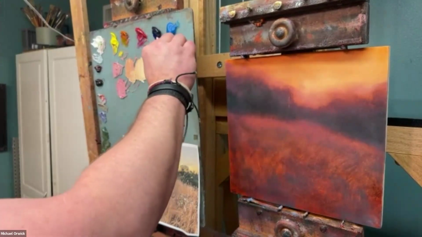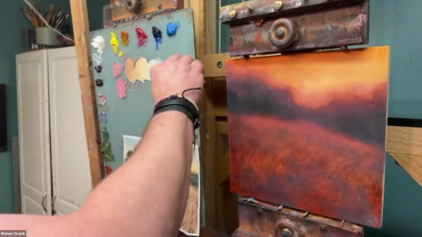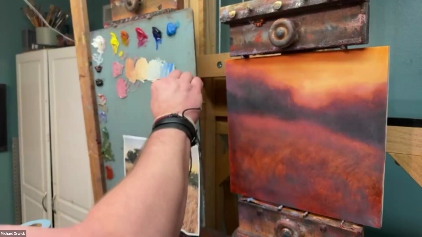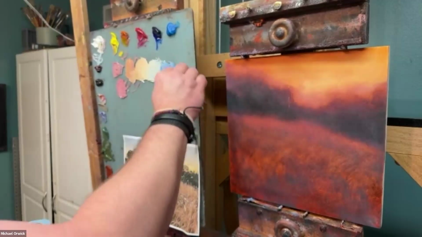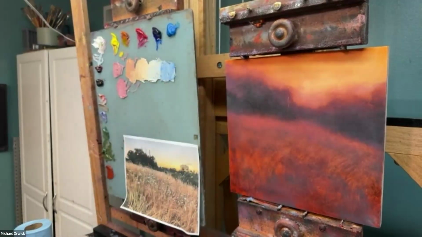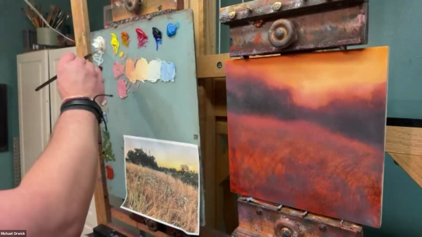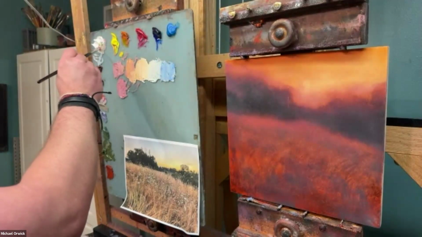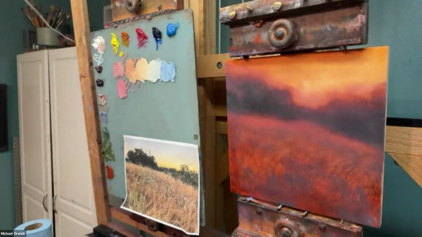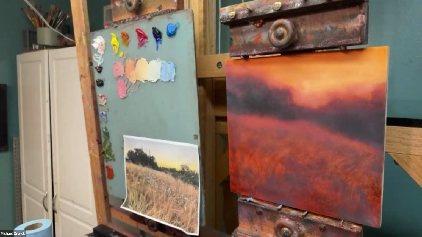And I want to get it to kind of a blue. All right, so that gives me my sky, kind of. I think I'll be happy with that. We will see, but at least it gives me a starting point. I just didn't want this bright, bright yellow that's in the reference. I don't care for that personally.